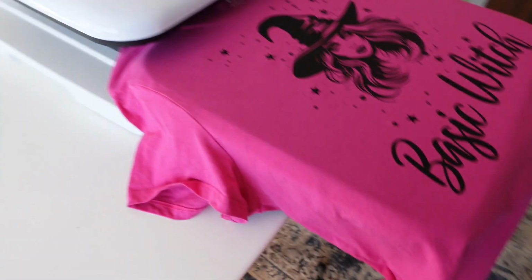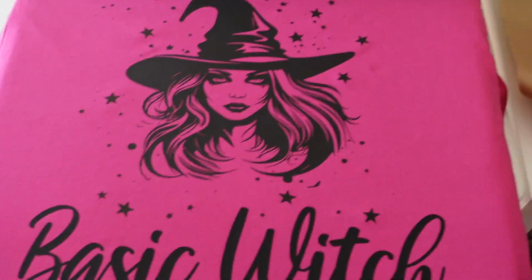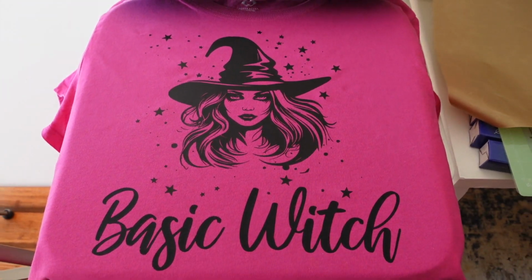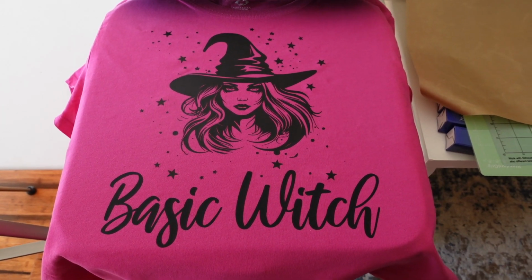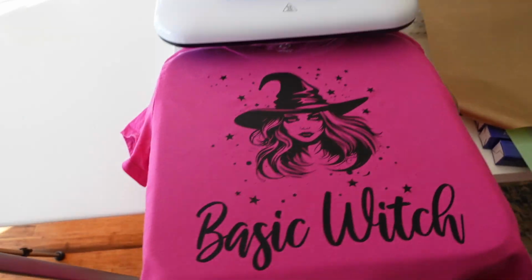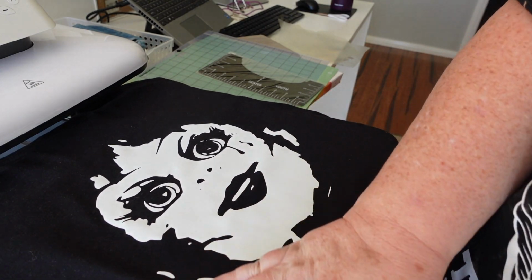Wow. How good is that? That is going to be my new, why am I zooming in? That is going to be my new favorite shirt ever. I love it. So I've got the Annabelle t-shirt done.